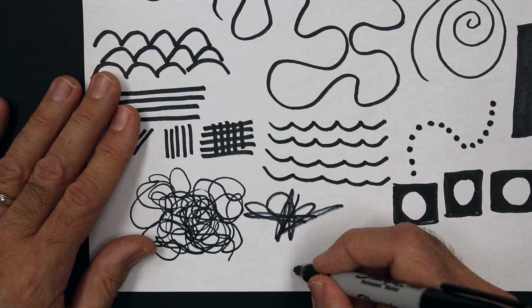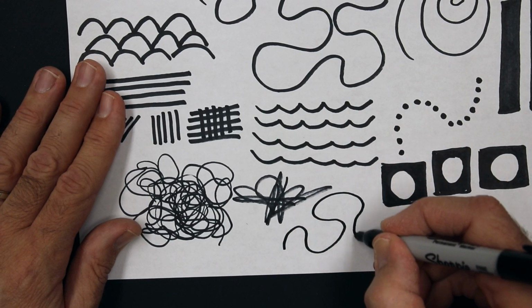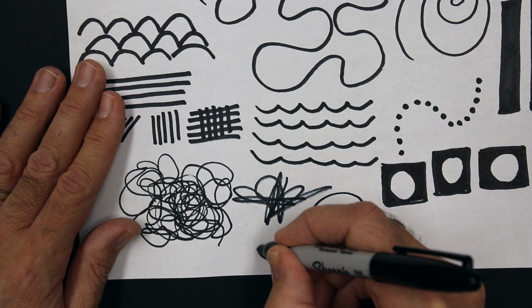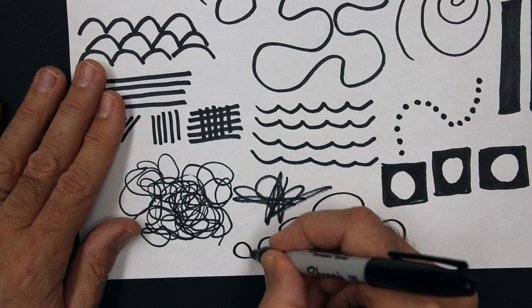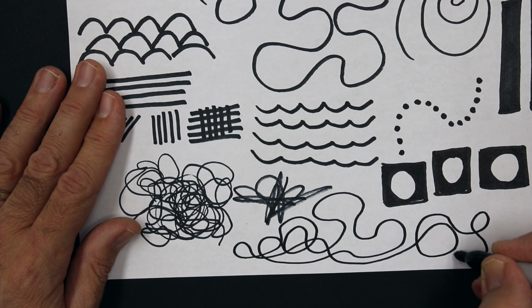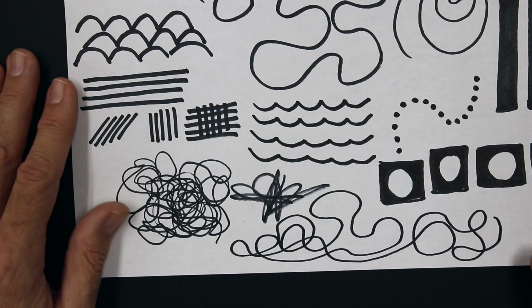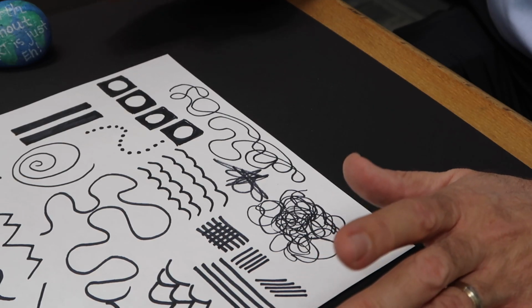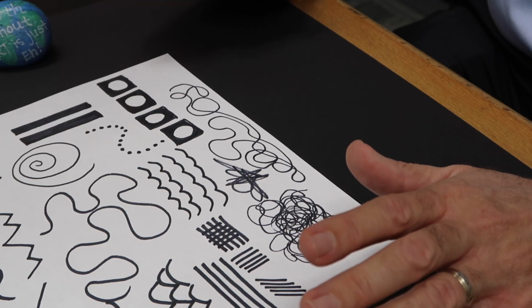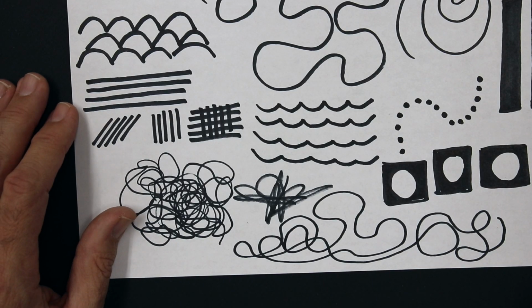Now, when you put your pen on the paper and you keep going and you don't lift up your pen or pencil, that's called a non-interrupted line. Okay, so we're not picking our pen up. It's an uninterrupted line. It keeps going until I lift it up.